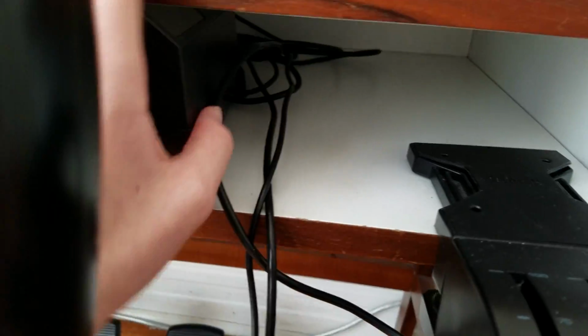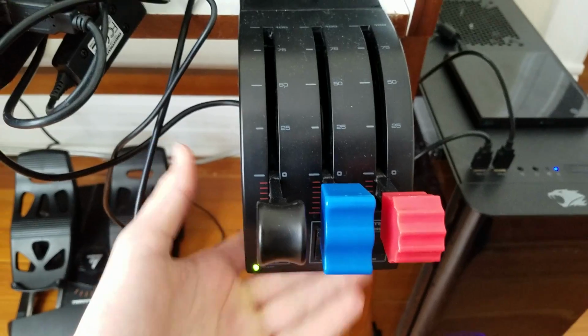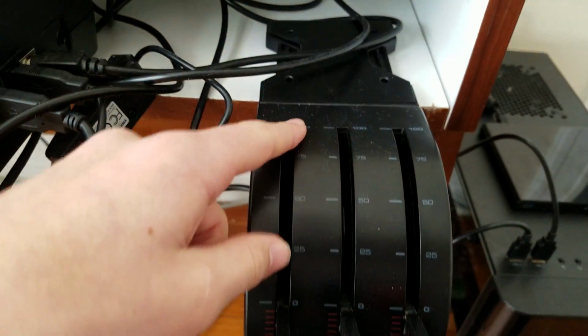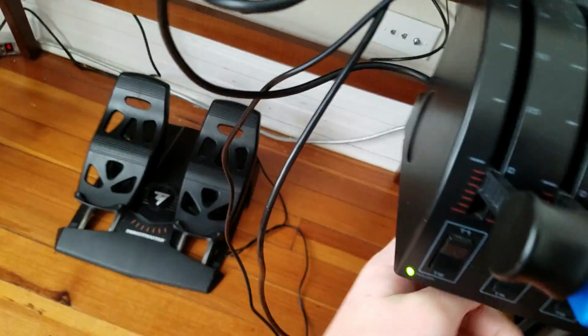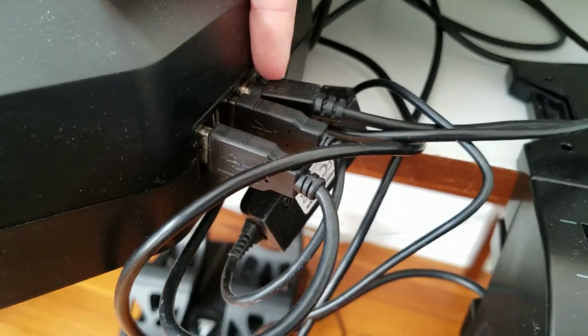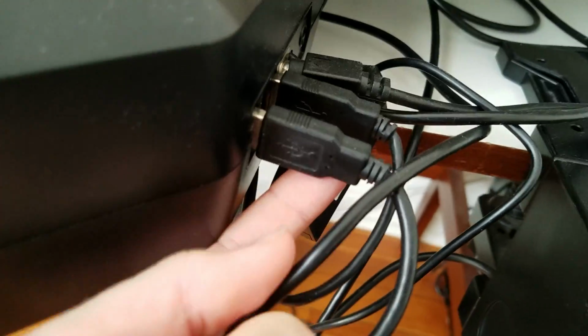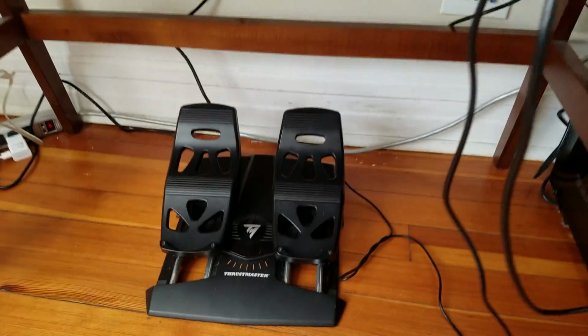And looking on the back of this, several wires. This round one right here is actually from the throttle quadrant. It has a wire in the back, and you plug it in right here. This also has a hub. This is the wire from the Thrustmaster rudder pedals, which are right here. It goes up here and plugs in the back.